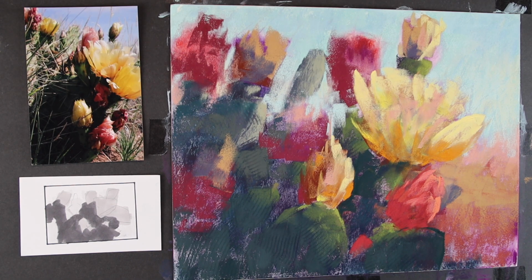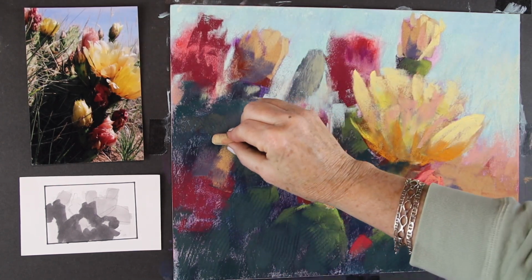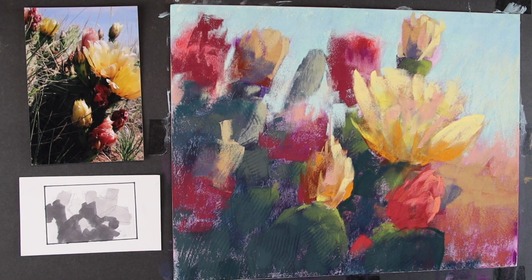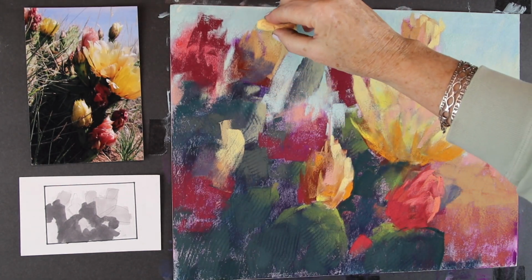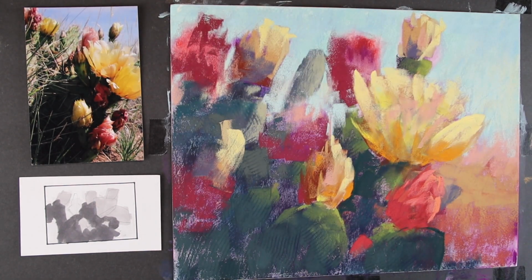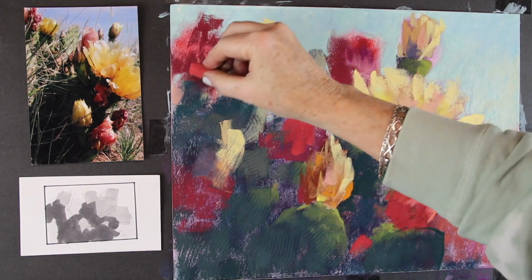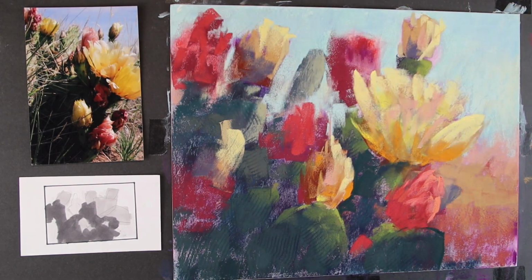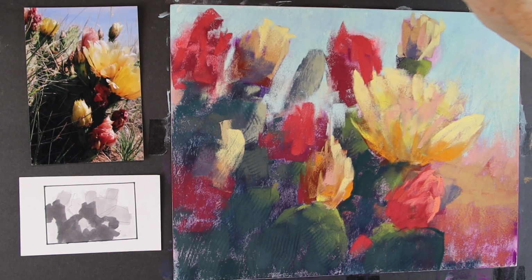I'm going to continue on with adding the lighter values to the rest of the flowers, but I don't want to finish these flowers. I don't want to finish the painting today. Remember, the whole idea was we're going to take it to a certain level where we're not sure what to do, and then evaluate it.